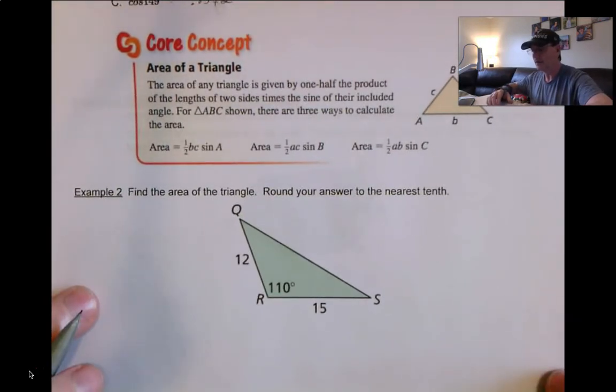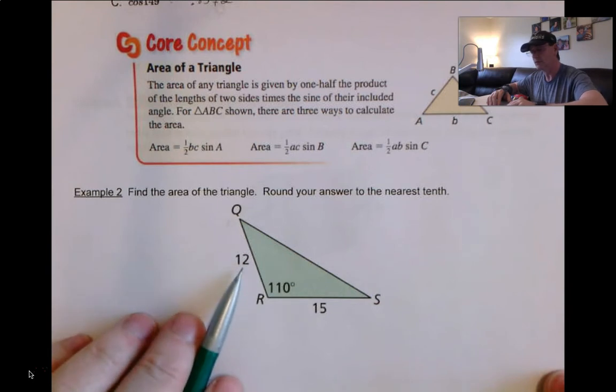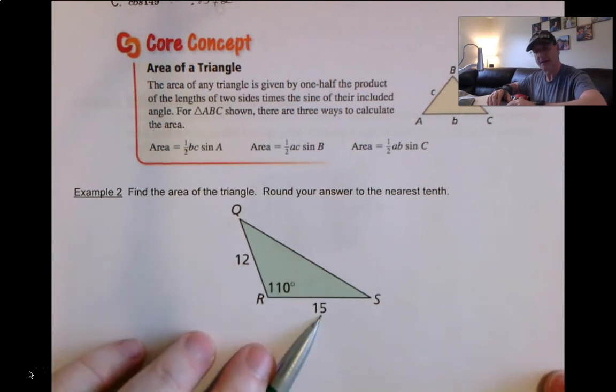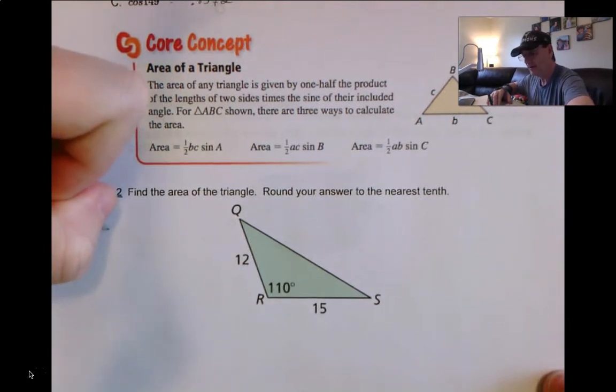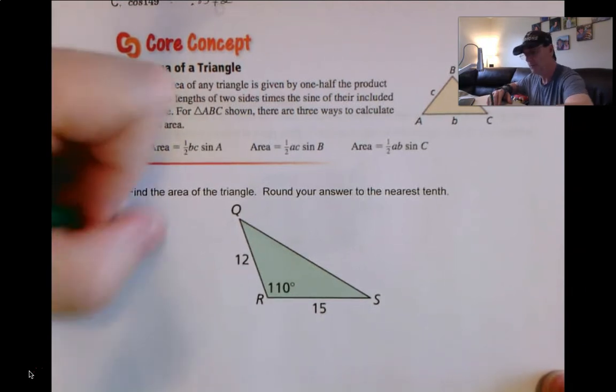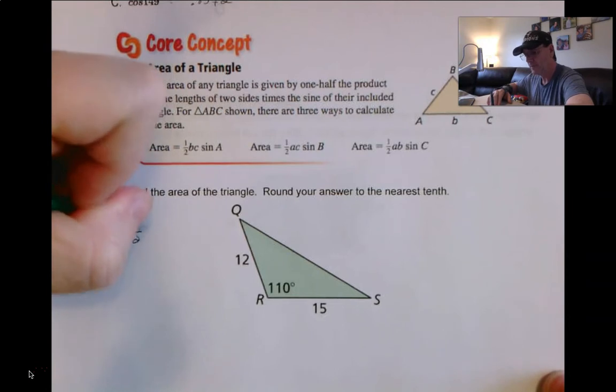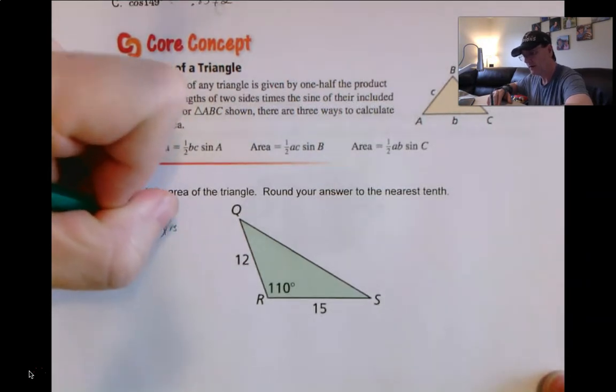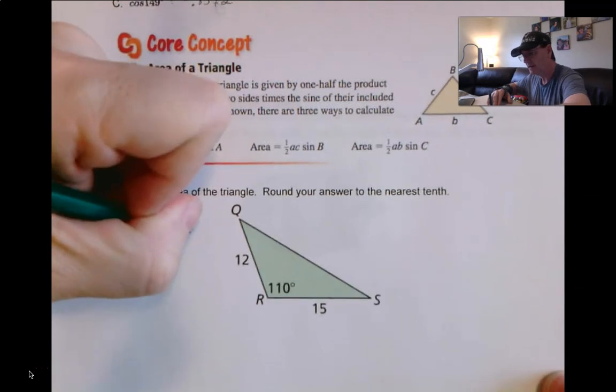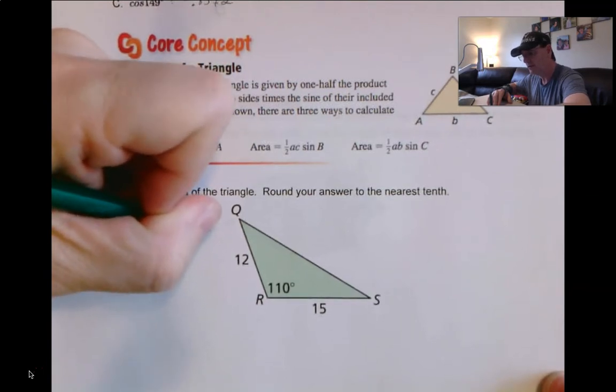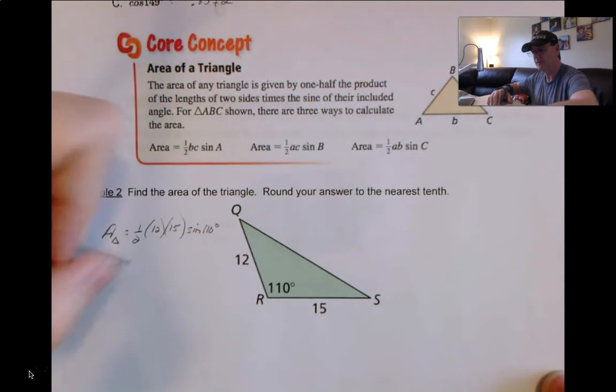Find the area of the triangle rounded to the nearest tenth. So notice we have side, angle, side here. So the area of the triangle is equal to 1/2 times 12 times 15 times the sine of 110 degrees.